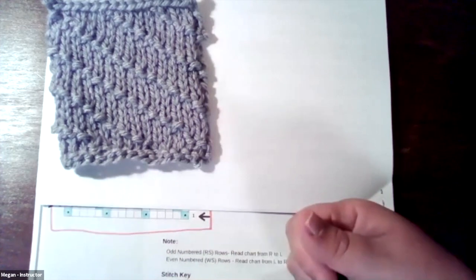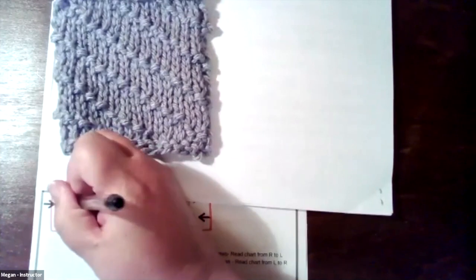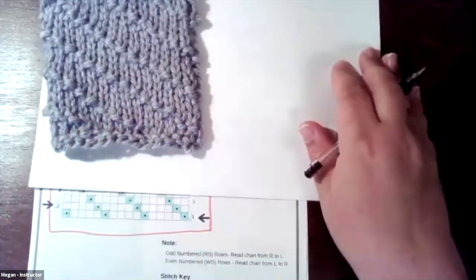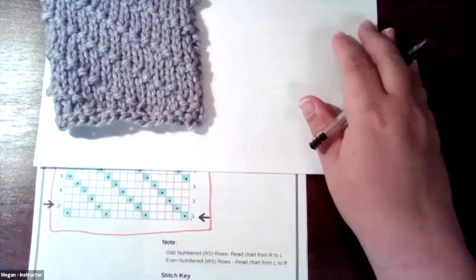Some people really love the charts because it kind of takes the clutter out of it. You don't have to worry that you misread knits or purls when you're just looking at the boxes. As long as you know your key, you can just go for it. And every time you cross a row off, like we did row 1 and row 2, you can reveal it and work your way up. So that's chart reading. What do you think?